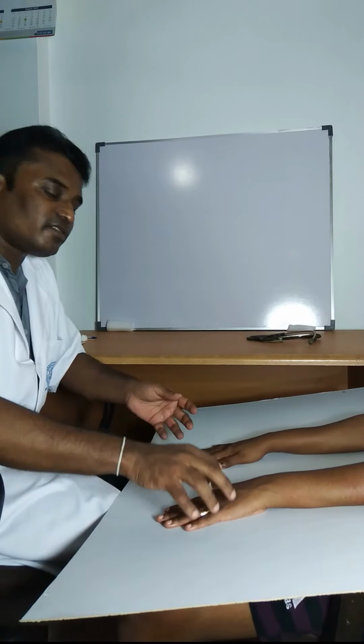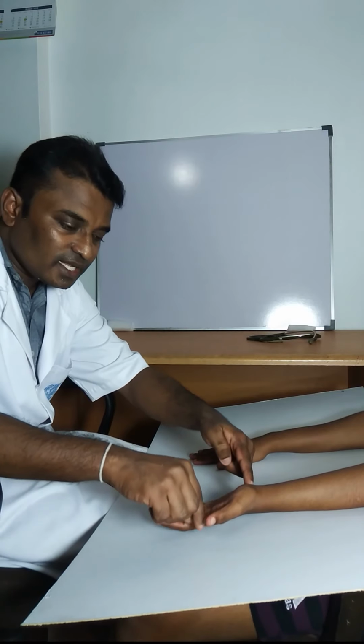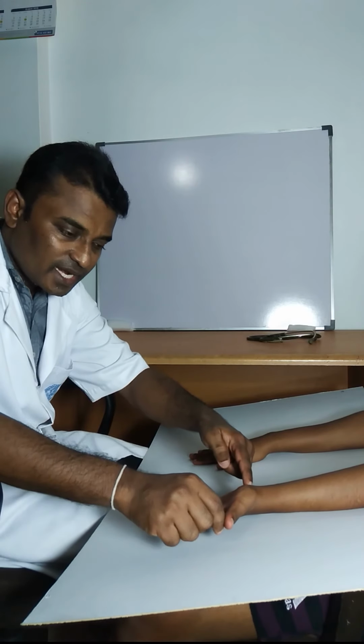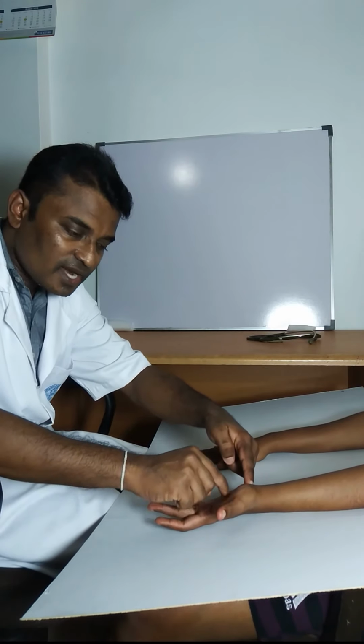How we are going to do that is with anatomical landmarks. So what are the anatomical landmarks for the median nerve? You have to get the distal flexor crease, and you have to get the extended thumb and extend it to mark the Kaplan's line.